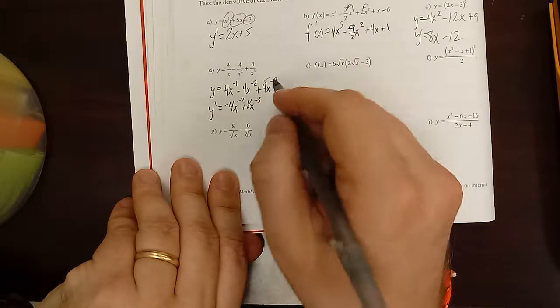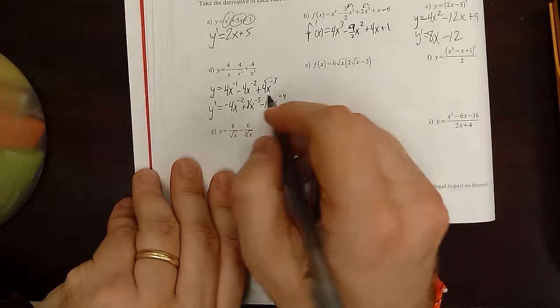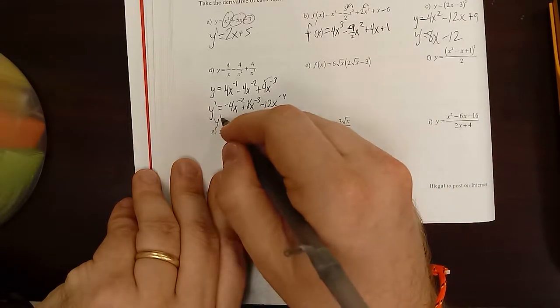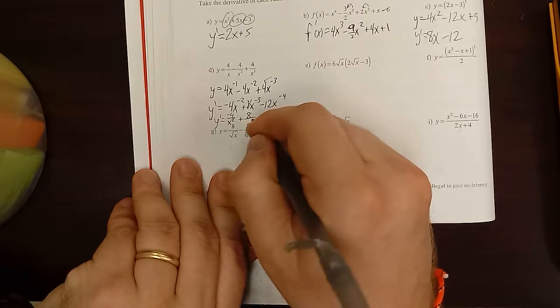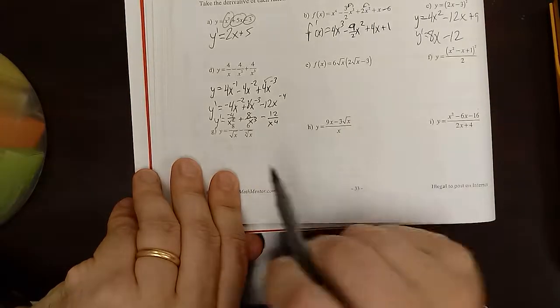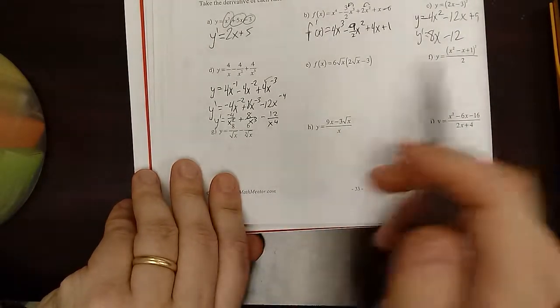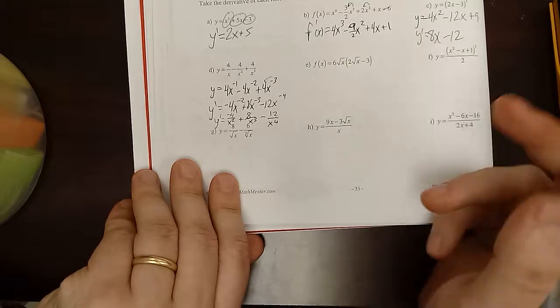Then we'll do minus 12x to the negative 4. And so I do want to clean this up and say negative 4 over x squared plus 8 over x cubed minus 12 over x to the 4th. But yeah, that's all that's going on here. If any of those had been given as its own problem, we would have done it, no big deal.